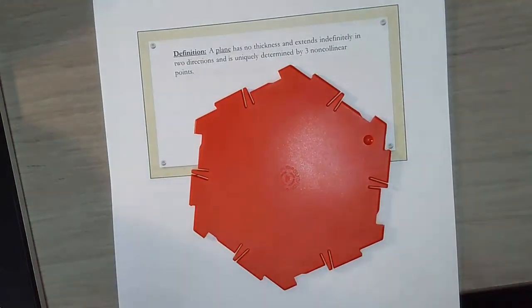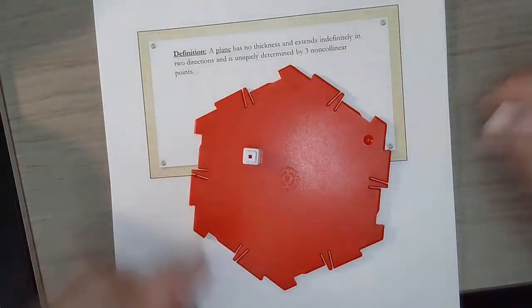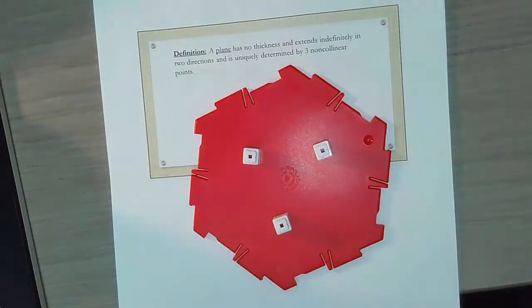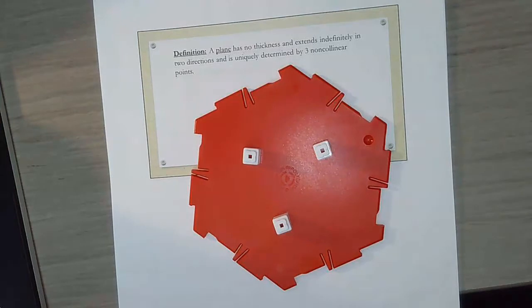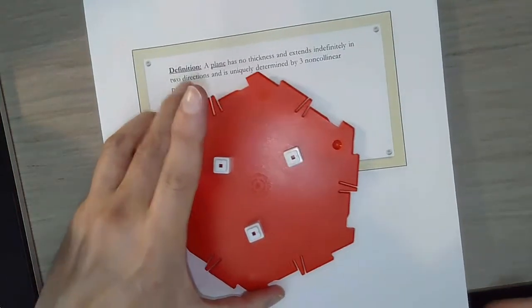And it has three distinct non-collinear points. So if I think about three distinct non-collinear points, okay, so in this plane, if I think about three distinct non-collinear points, unique, okay? So this would be a plane if these were in the plane. So that's what a plane would look like.